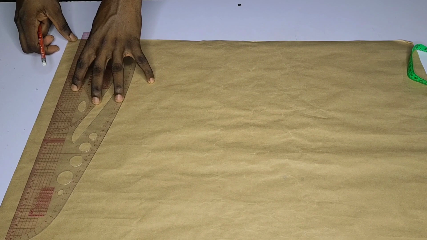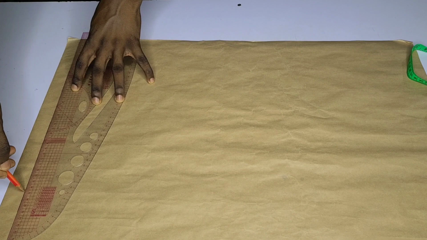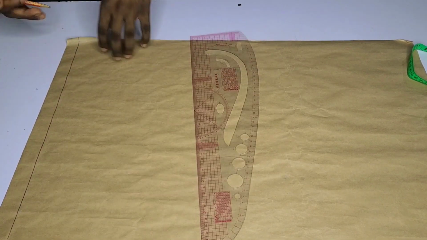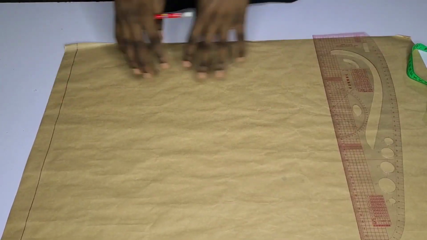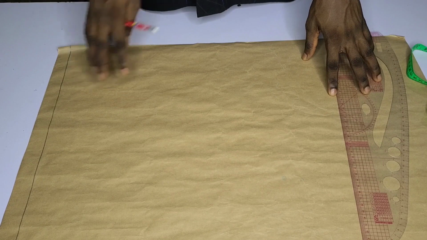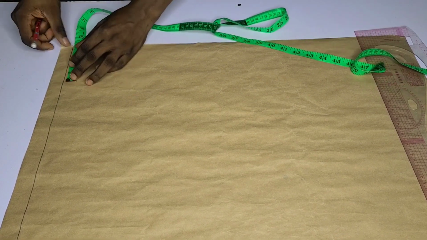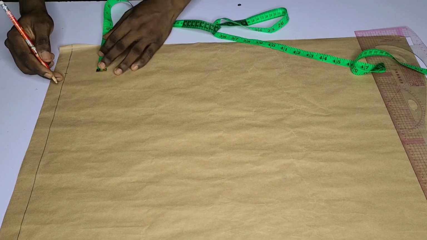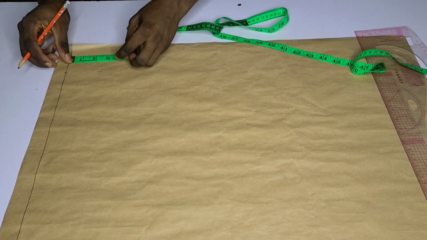So first of all, you want to start by taking your guideline. Of course, the guideline has no specific measurement. All you have to do is to take a horizontal line at the top of your paper. So after taking your guideline, the next thing you are going to do is to take our neck measurement. For this one, I won't be specific. I'll just be using 3 inches by 3 inches for the neck measurement. For your size, you can use 3 inches by 2.5, depending on how wide you want the neck to fall. So I'll just take 3 inches by 3 inches for the neck.